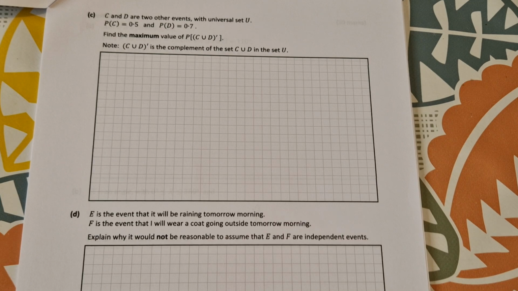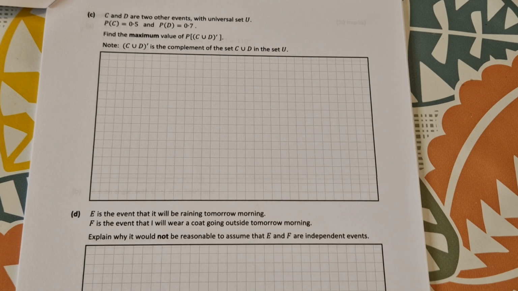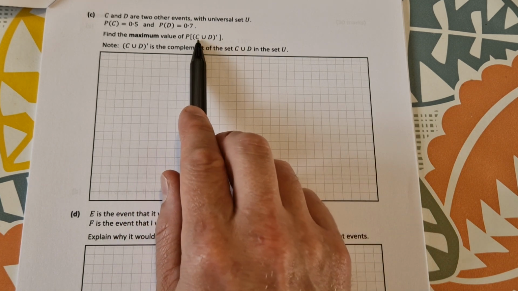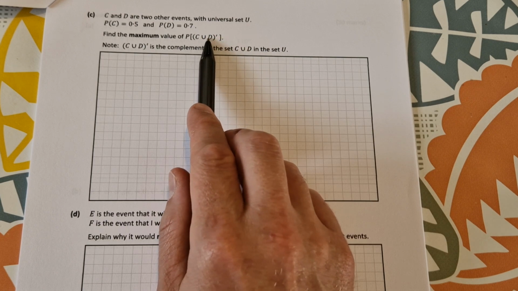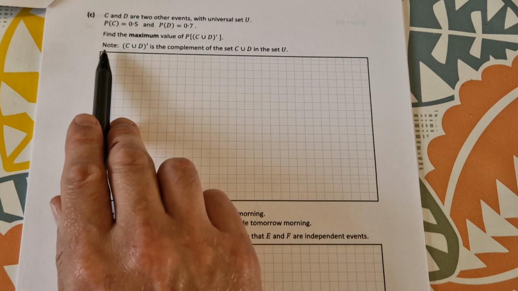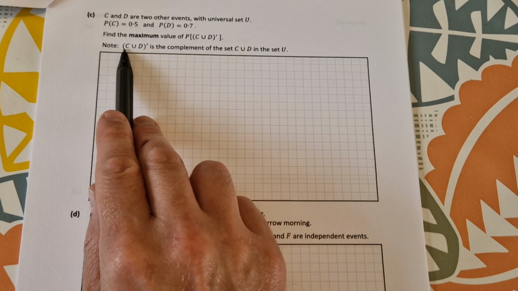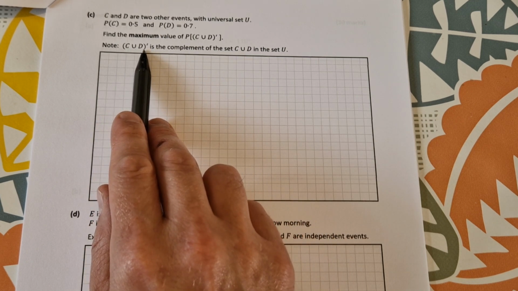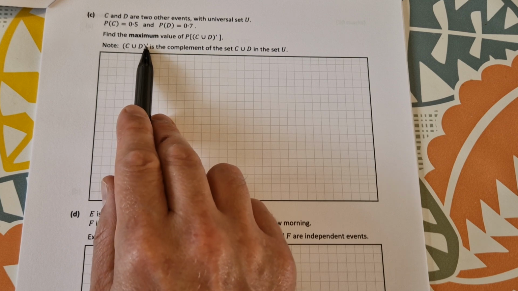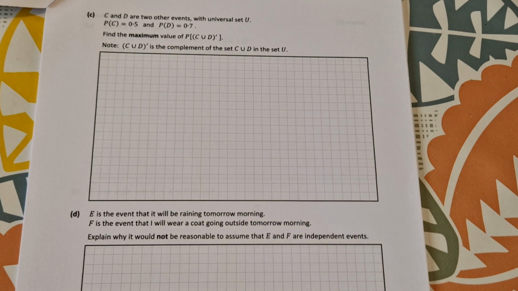On to part C. So in part C it says C and D are two other events with universal set U. Probability of C is 0.5, probability of D is 0.7. Find the maximum value of the probability of C union D prime. So that's everything that's not in C or D. Note, C union D prime is the complement set. The prime there means not, so not in C or D.